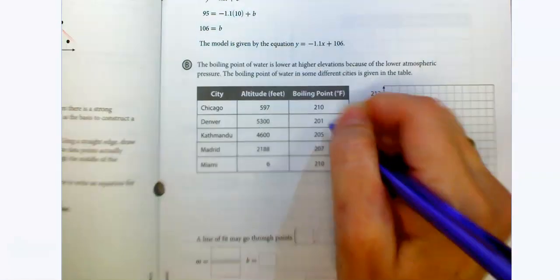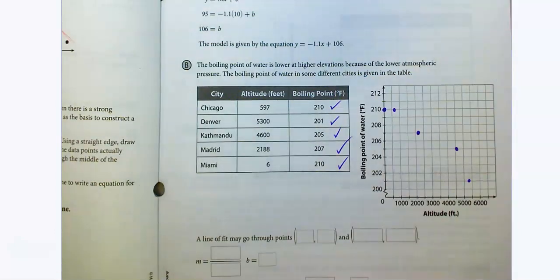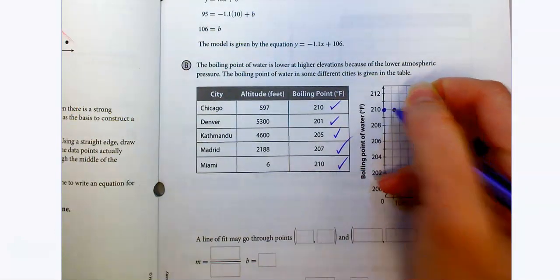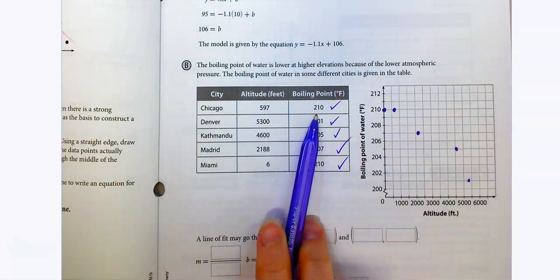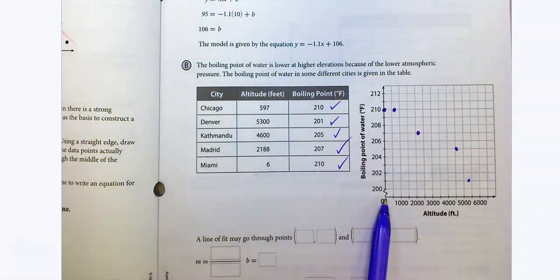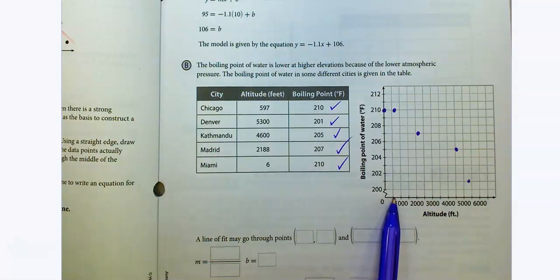All right, so here's what I got when I plotted those 5 data points, okay? I have 2 data points that are basically at 210 degrees Fahrenheit, even though one of them is almost at 0 altitude and the other one's almost at 600.